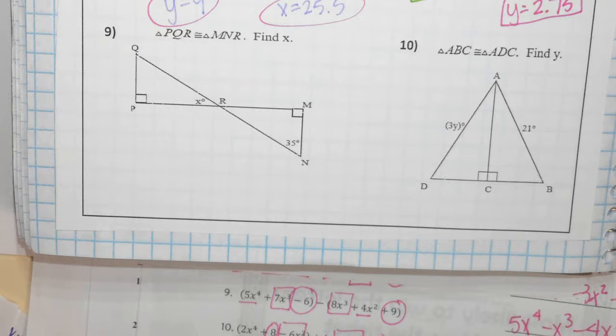I got 25. Very good. Check your teeth when they're done. We done? They go there.